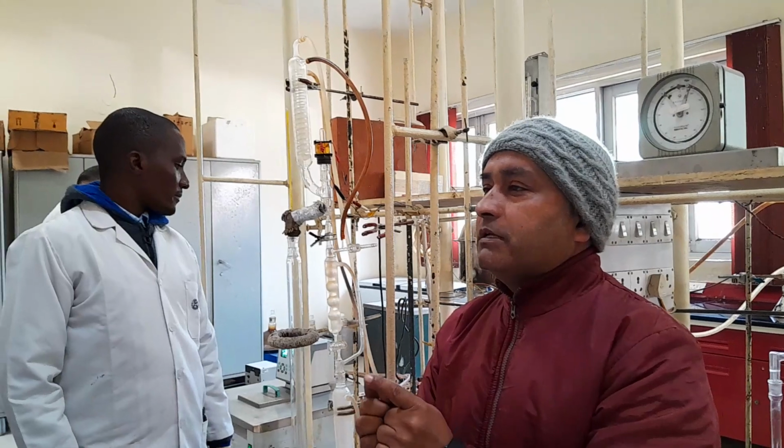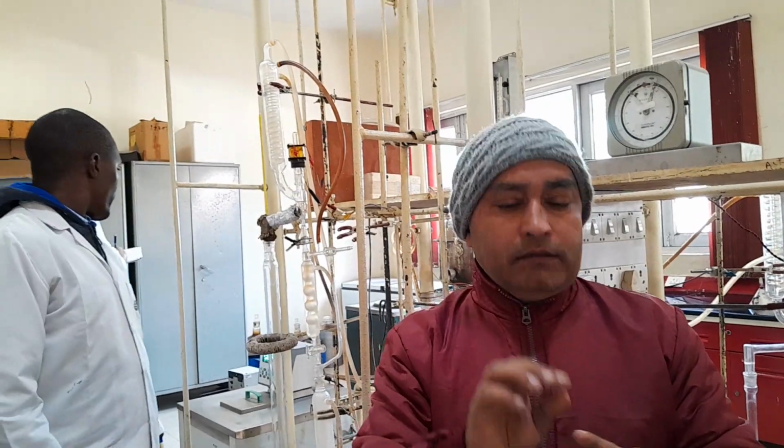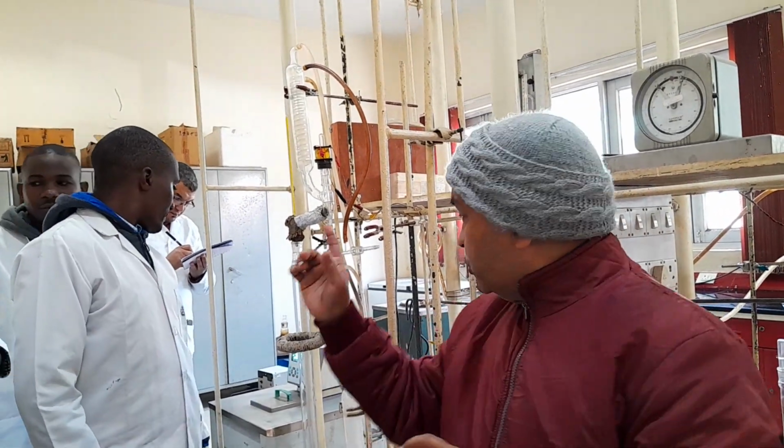Otherwise, if your vapor and liquid are not interacting with each other, there will not be any segregation. And second, throughout the distillation, you will have to collect the distillate, and side by side send the liquid back into the column for the interaction. That is your reflux media.